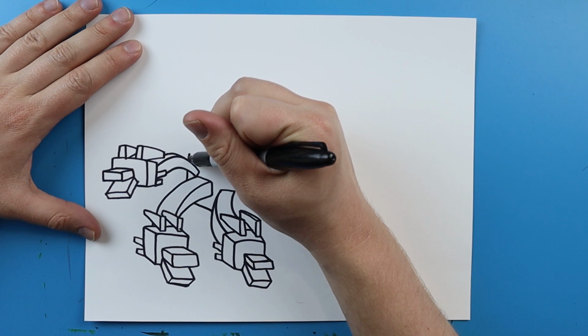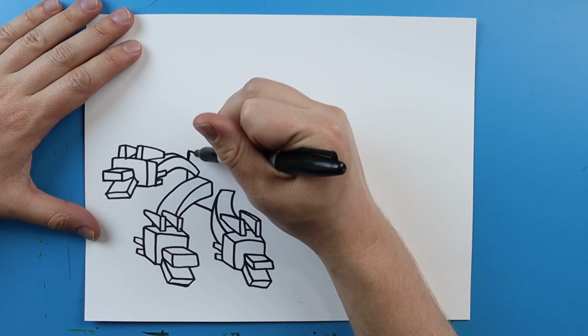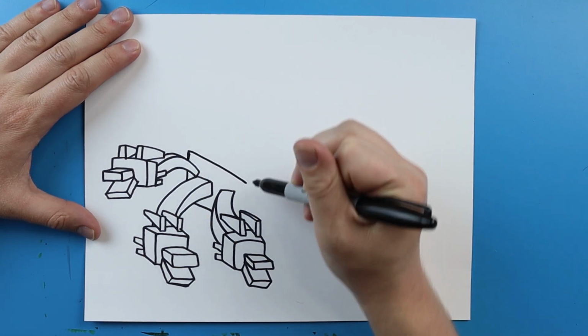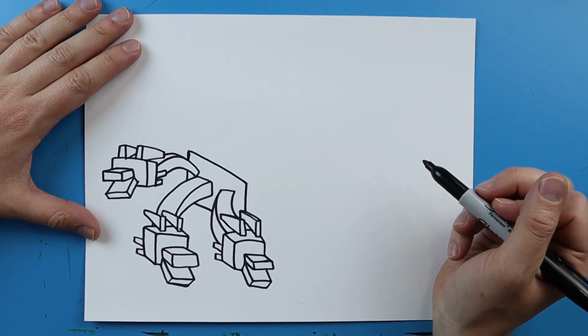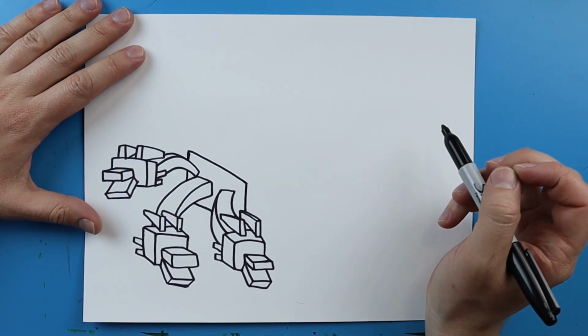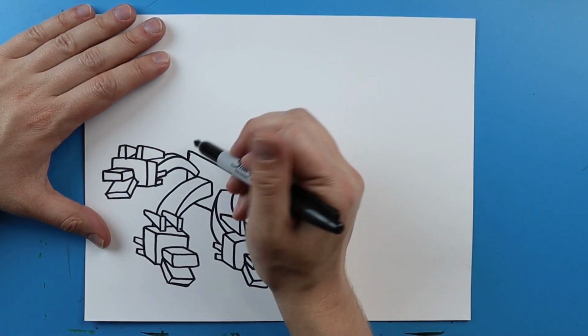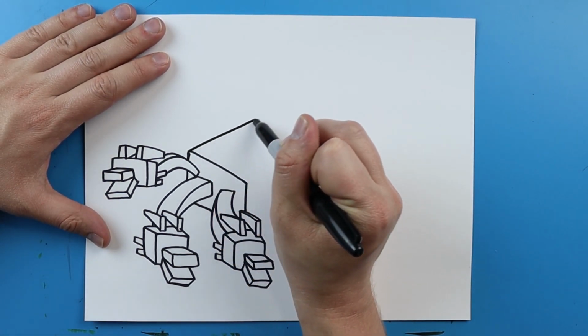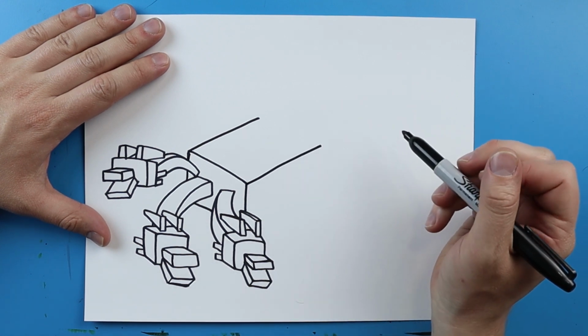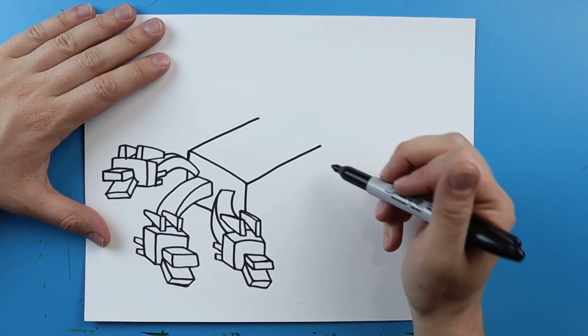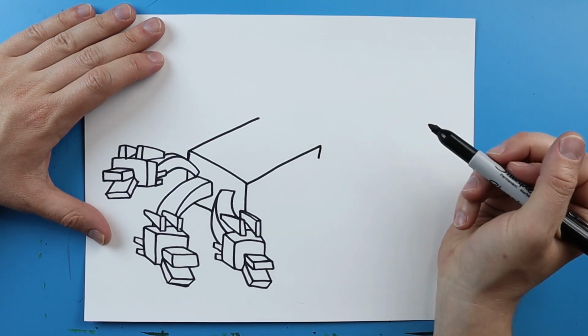Then I'm going to come up here, down again at a diagonal, and then we're just going to come straight down like this. Then right here, I'm just going to draw a line here, and another little longer line right there. And then just a little line down.